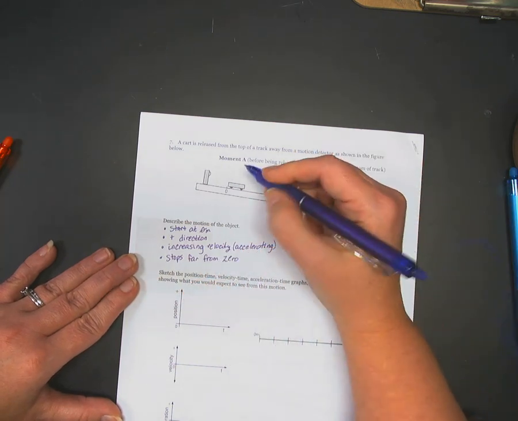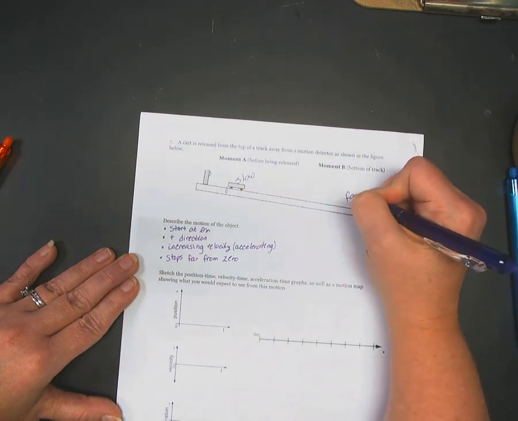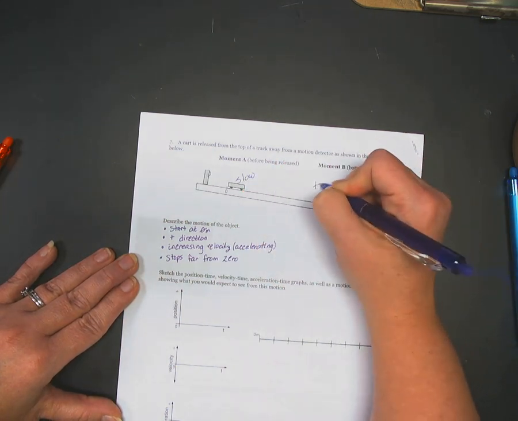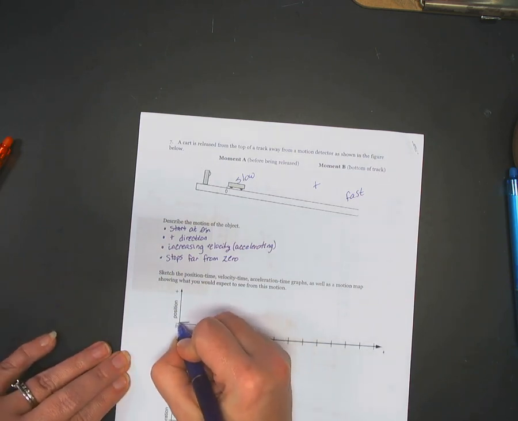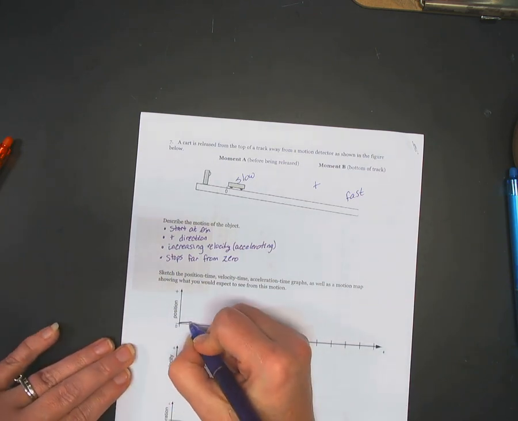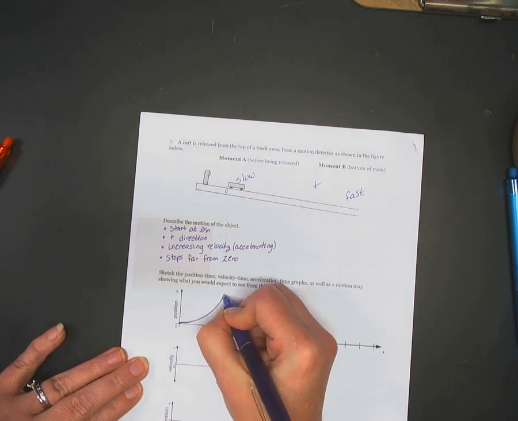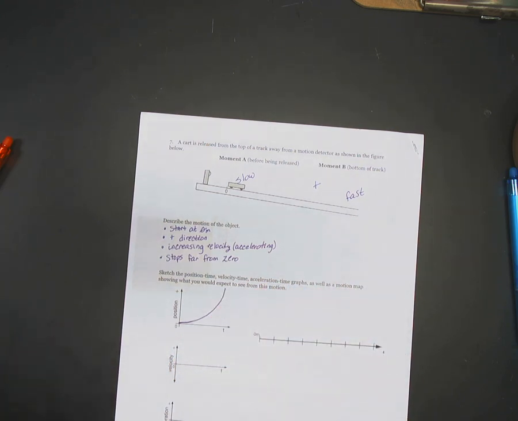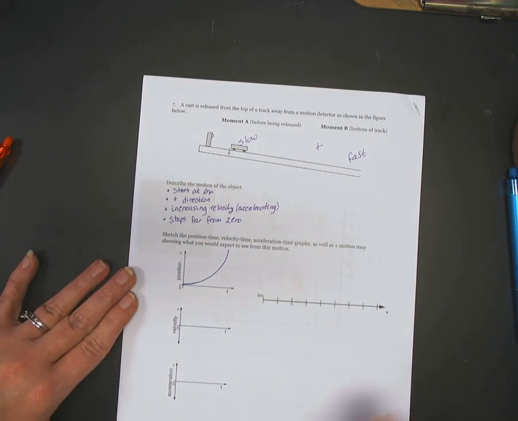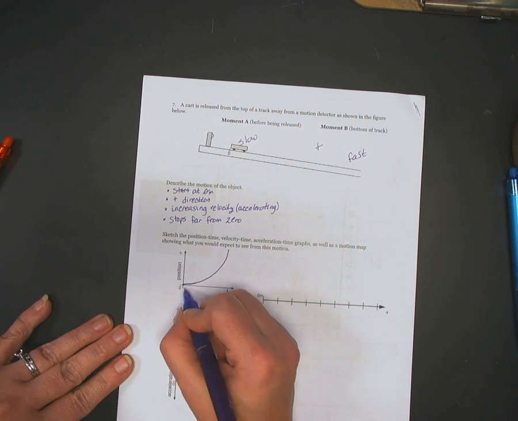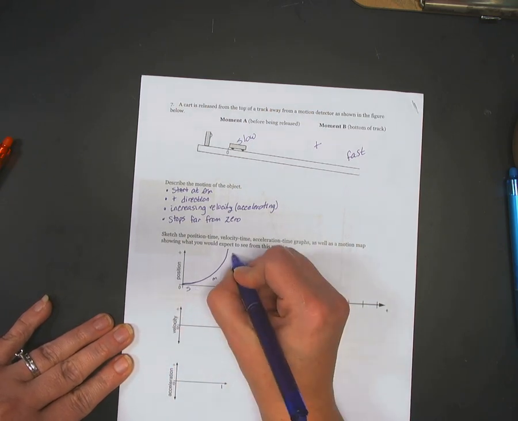So it's going to start slow and then get fast. And again, it's in the positive direction. So it's going to start slow, so we're going to have very little slope. And then it's going to get faster and faster and faster, which means we need a steep line. Over here, we have slow, medium, fast.